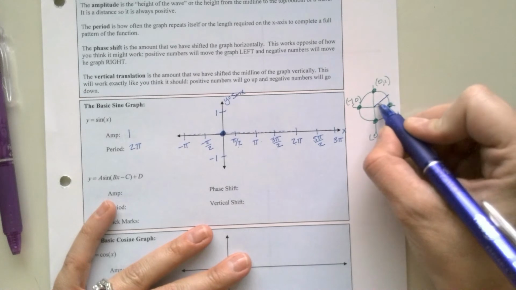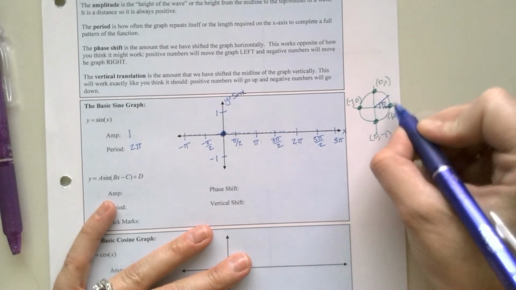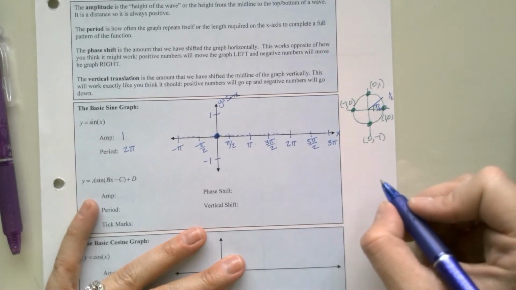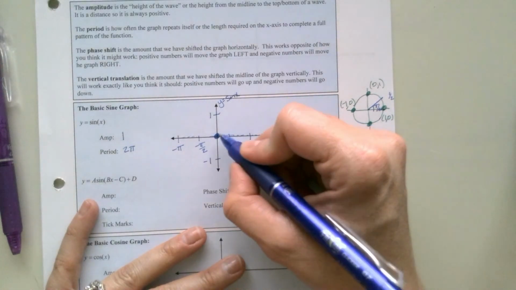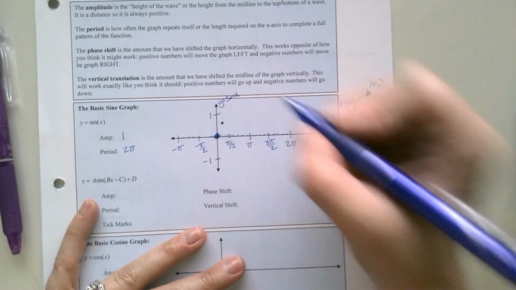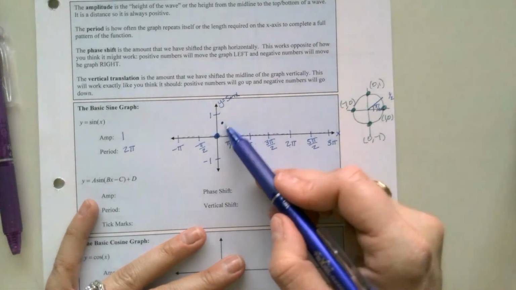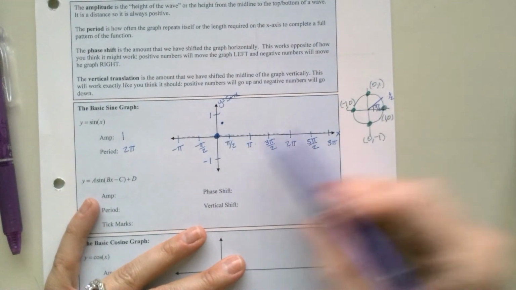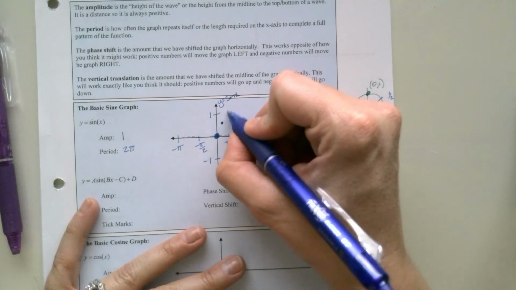If I do an angle of pi over 6, the sine value is 1/2. So that's somewhere between 0 and pi over 2. I'm at 1/2-ish, but I'm not really going to normally put that point on here. So at an angle of pi over 2, or 90 degrees, my sine value is 1.